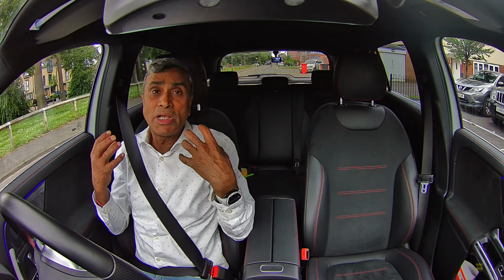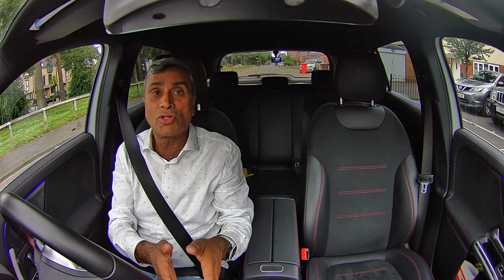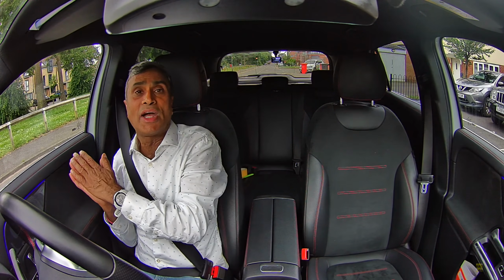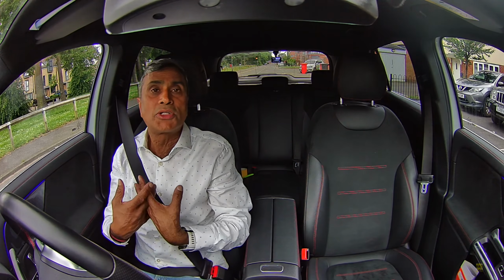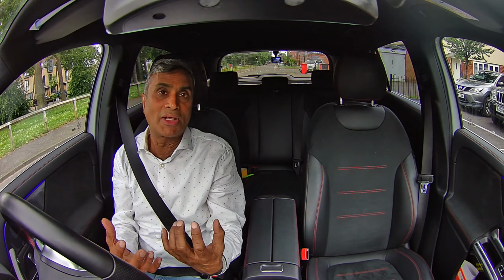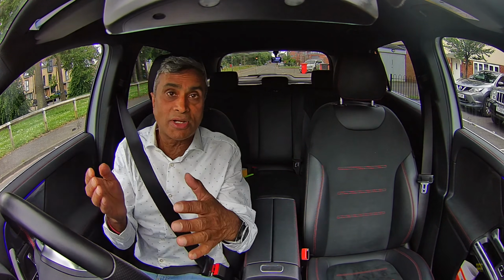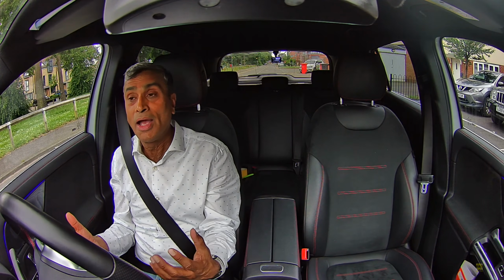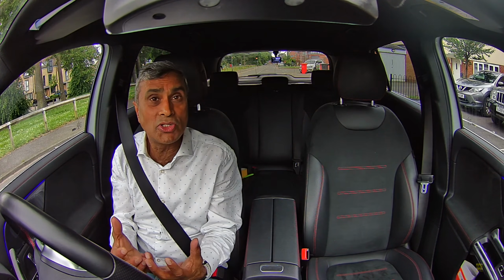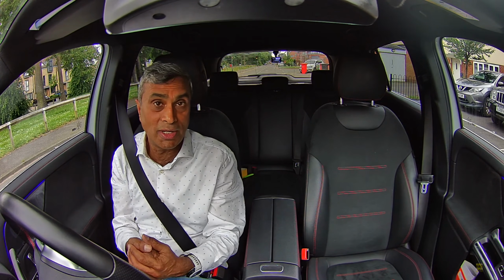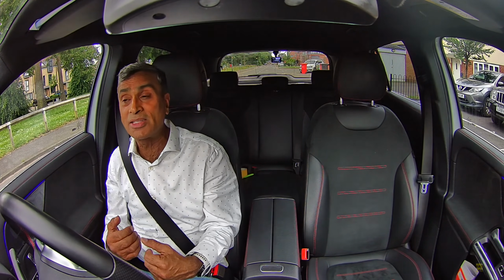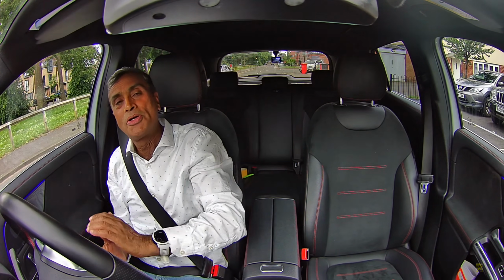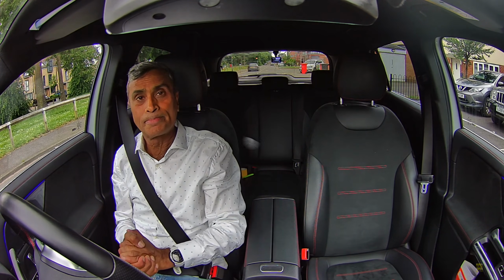But if there was somebody close behind me, I would not have stopped here, because I wouldn't be giving that driver enough time to react to my signal. If I indicated and suddenly stopped here, that driver may not have time to react, especially if they're not paying attention, and I've got a chance of getting hit from the back. In that case, I would have gone a little bit further up and pulled up somewhere else.